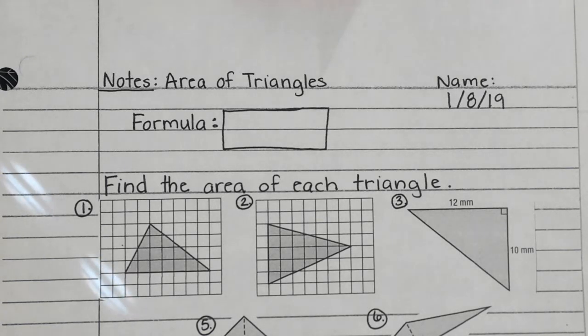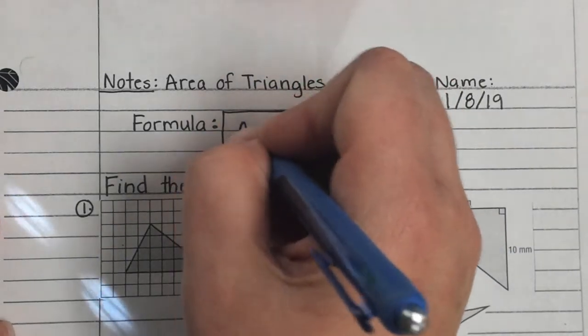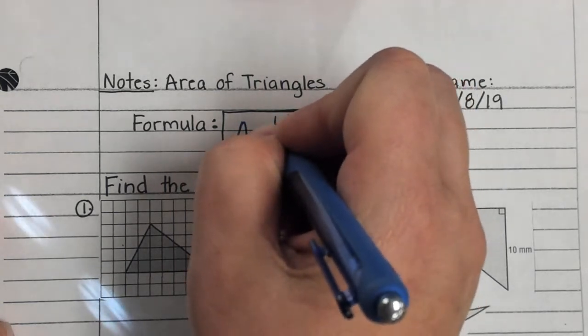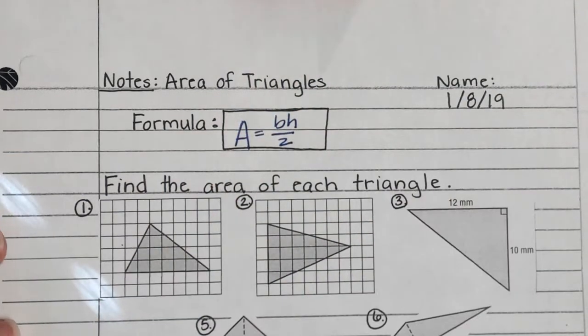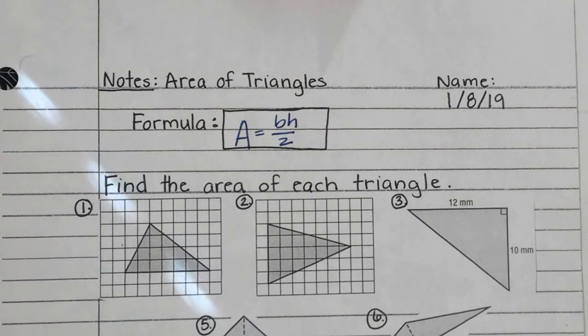Yesterday with parallelograms, what was our formula for a parallelogram? Base times height. Very good. So a triangle is half of a rectangle, half of a parallelogram, half of a square. So today we're adding one more step. Our formula is area equals base times height divided by 2. That's the only difference: now you are taking your area and dividing it by 2 because you want half of what you would typically have, okay?